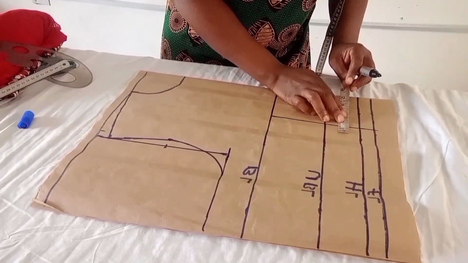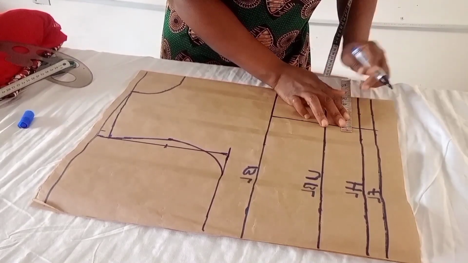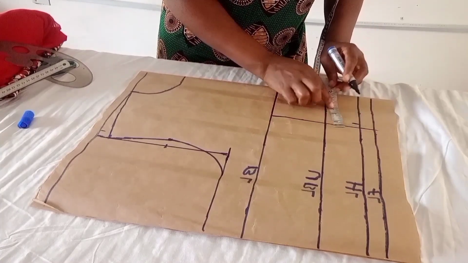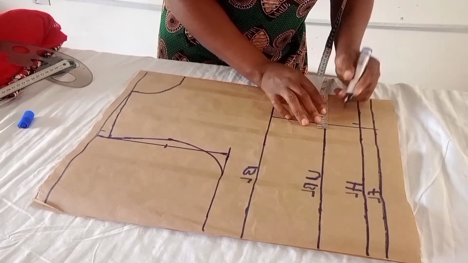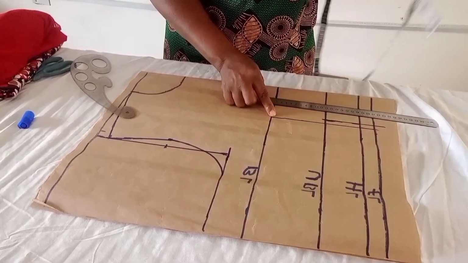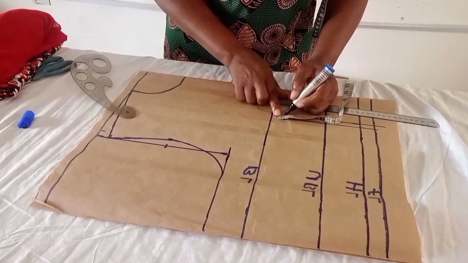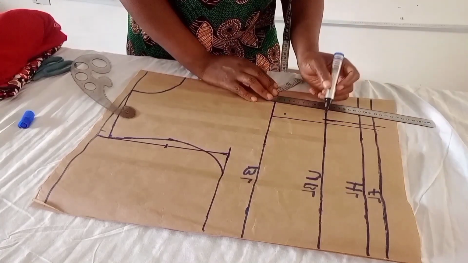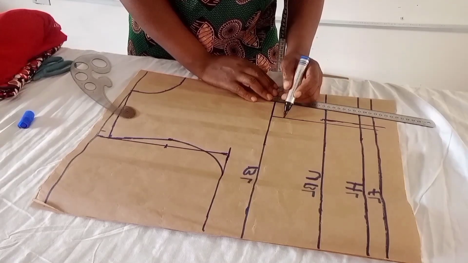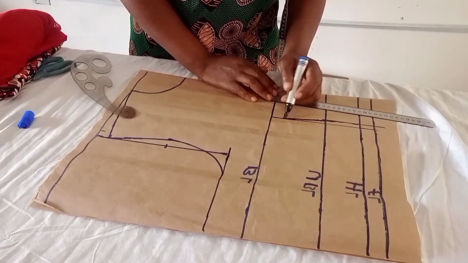So the next thing to do, I will mark the dart now. To the center front, I will mark 1/2 inch like this. This is my under bust. I'll go ahead and mark 1/2 inch. So I will come to this my bust line. I will come down by 1 inch. Now I will use my dotted line to connect from the under bust. This is my 1/2 inch dart. This is my 1 inch that I come down with. I will connect from this under bust and blend it to this bust line.